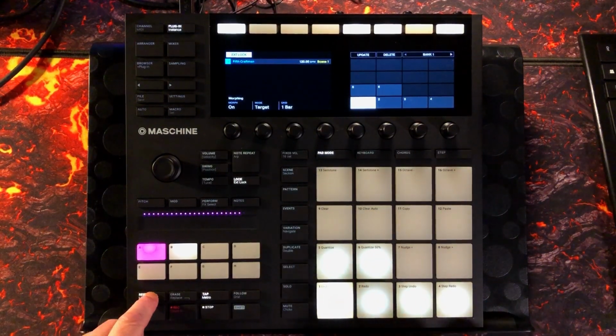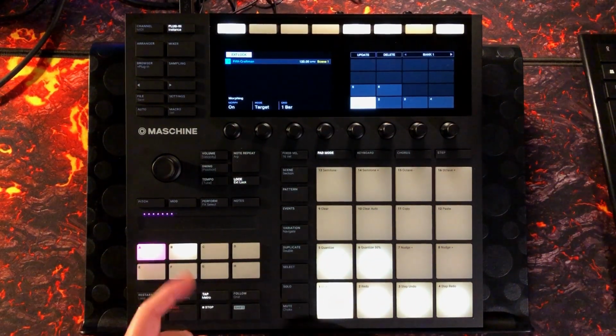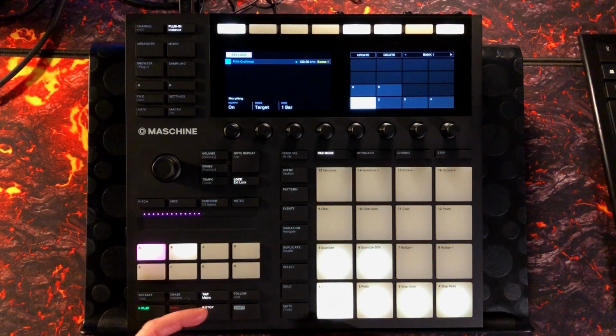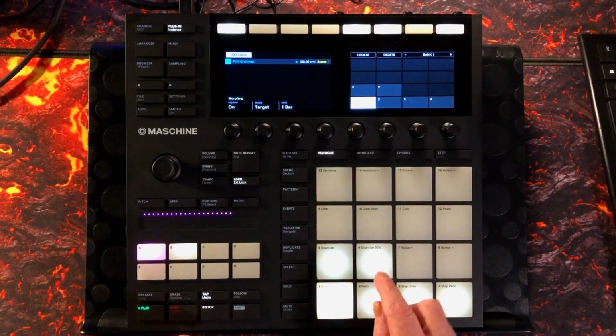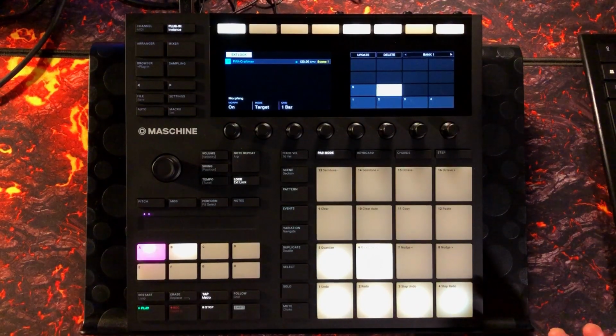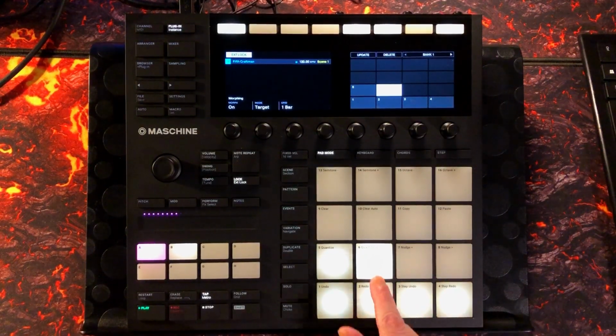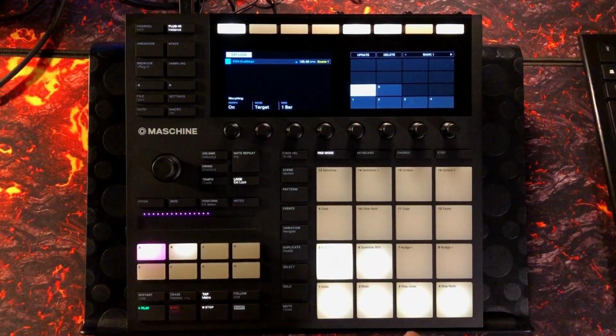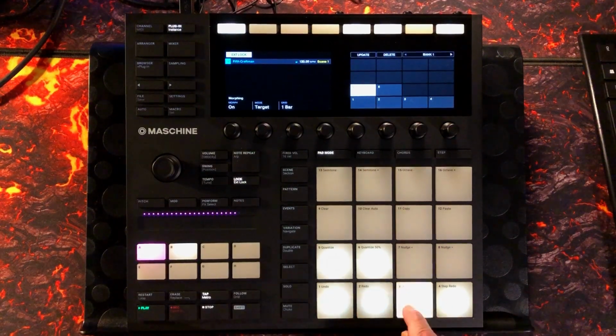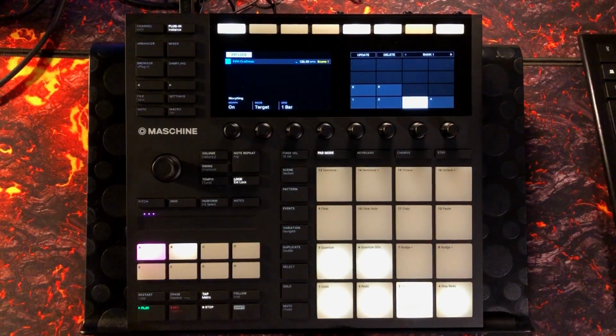So for example, this is going to be similar. So next bar.